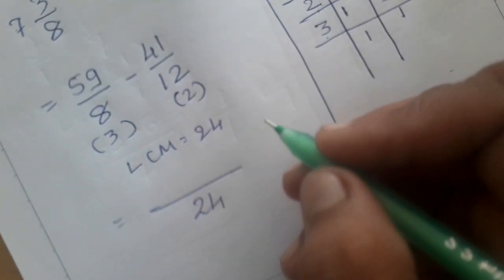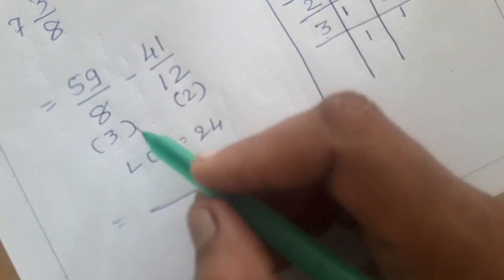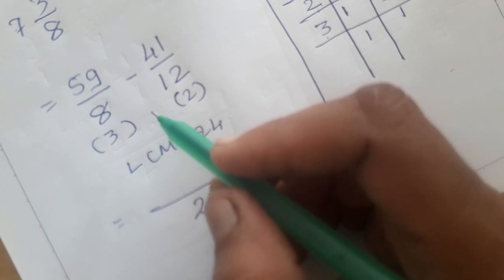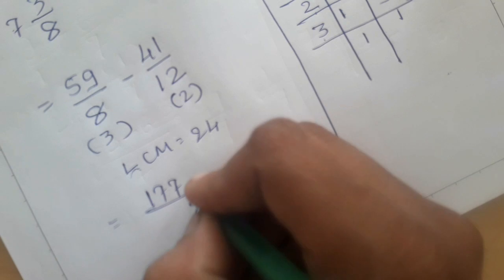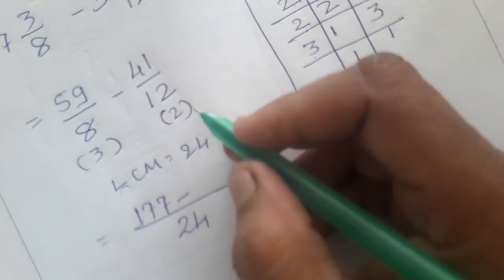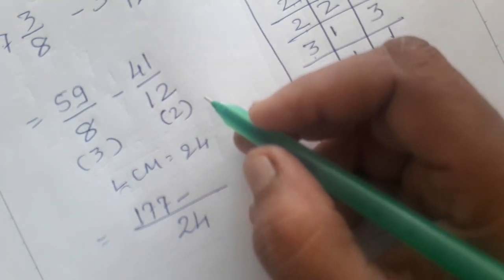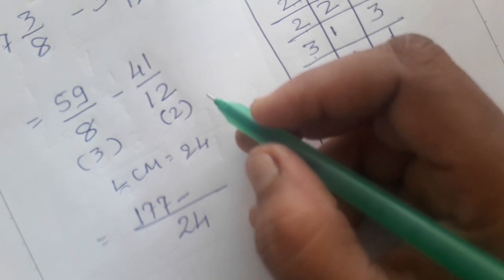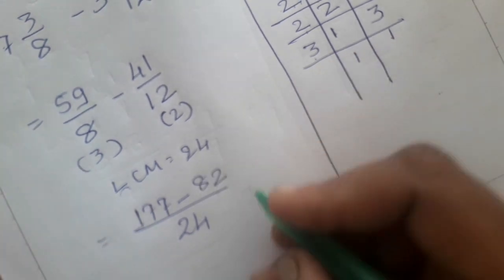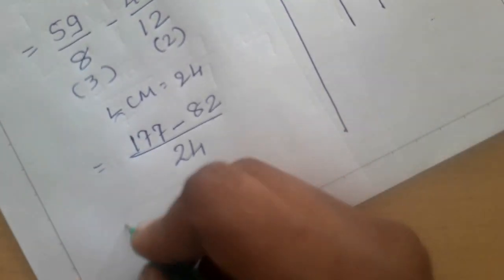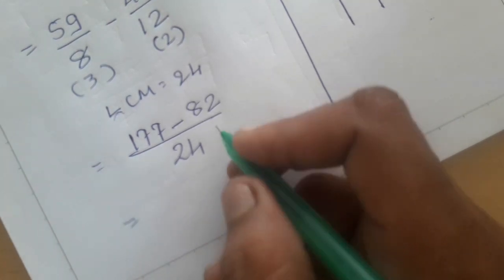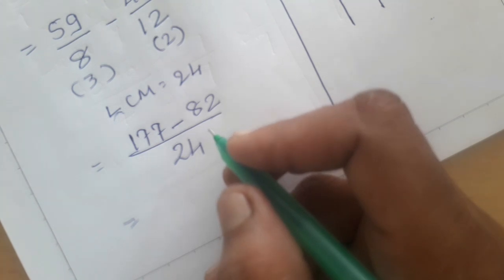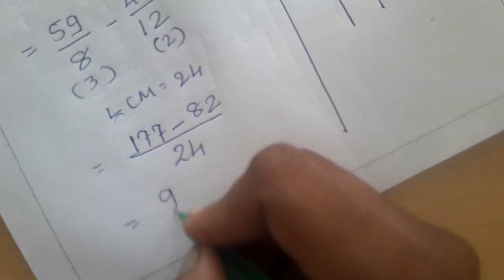Now 24 is the denominator. Now you need to multiply 59 into 3. So 59 into 3, you will have it as 177. Okay. And now 41 into 2. So 41 into 2, you will have it as 82. So now 177 minus 82. So what is your answer? 95. Write your 95 upon 24.